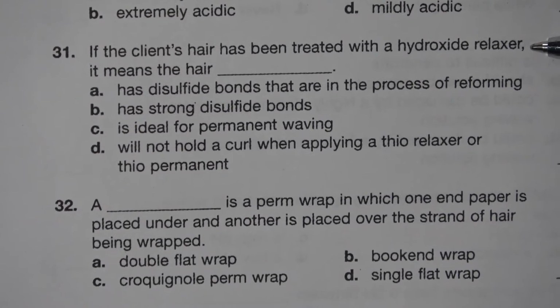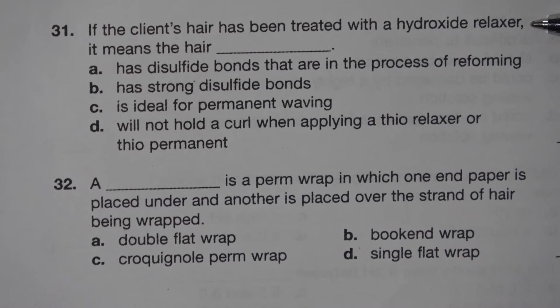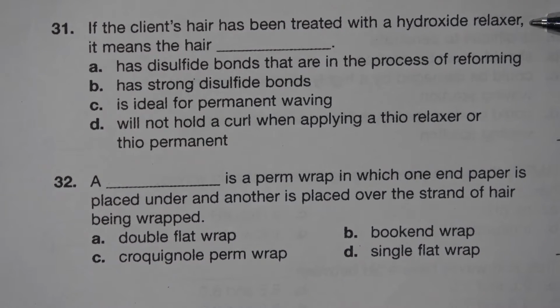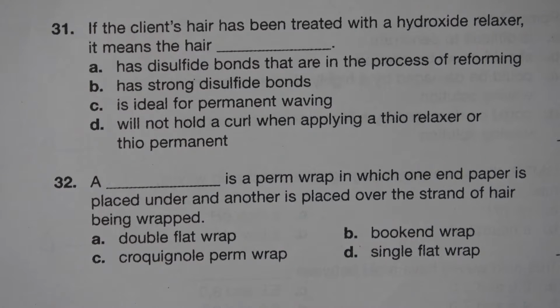Number 31. If the client's hair has been treated with a hydroxide relaxer, it means the hair blank. Is it A, has defunct bonds that are in the process of reforming? B, has strong defunct bonds? C, is ideal for permanent waving? Or D, will not hold a curl when applying a thio relaxer or thio permanent? Your correct answer is D, will not hold a curl when applying a thio relaxer or thio permanent.